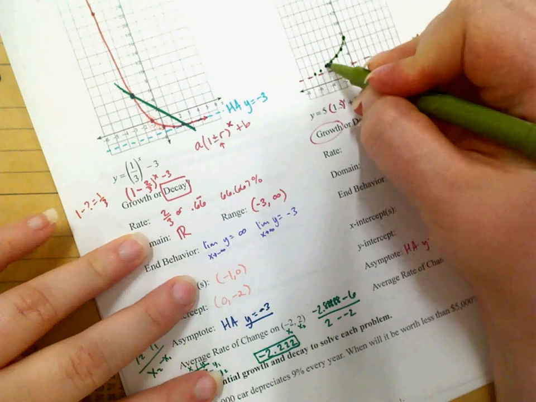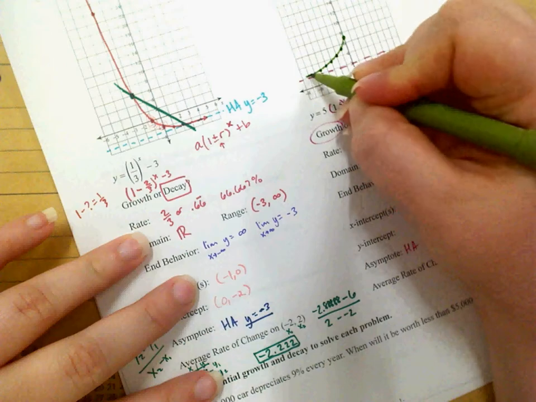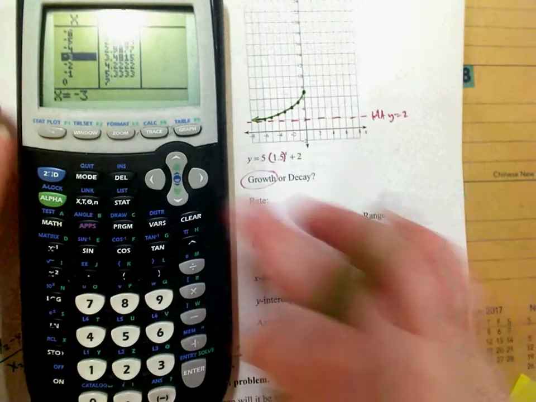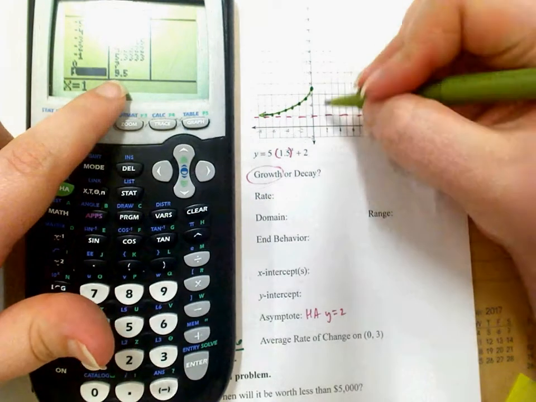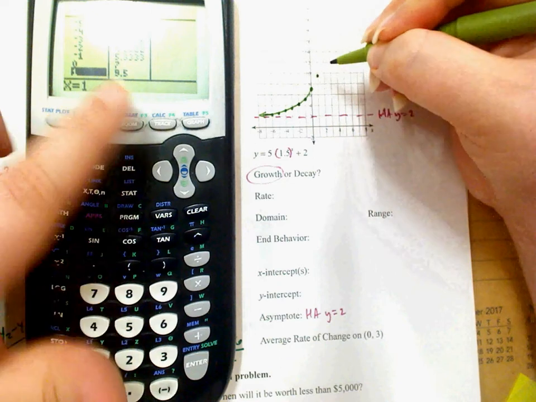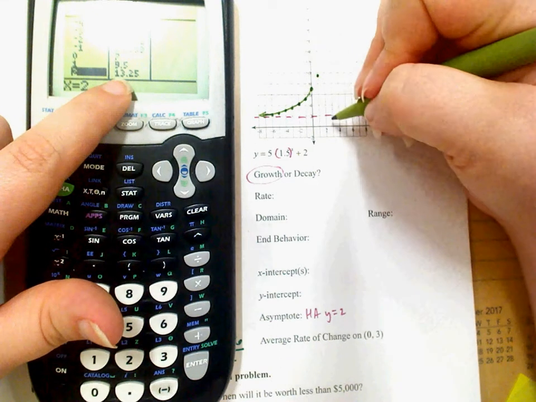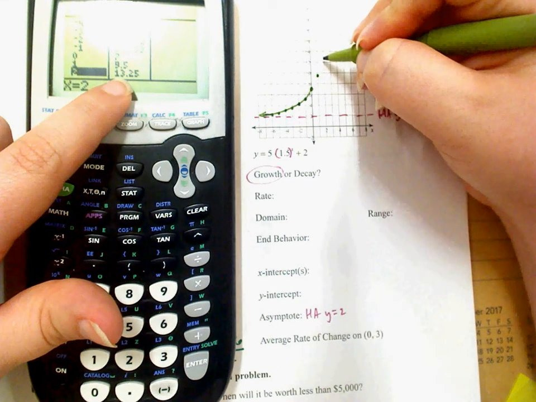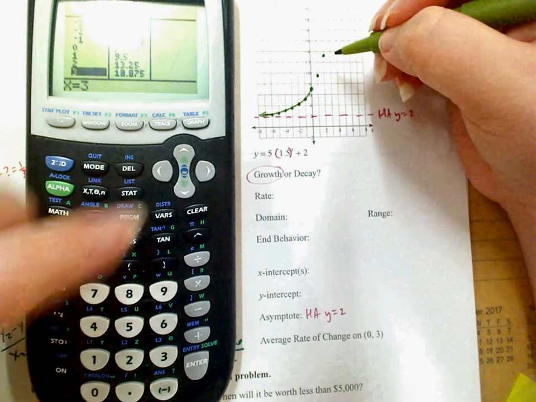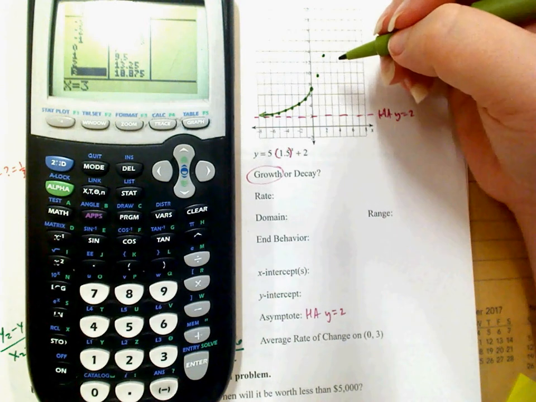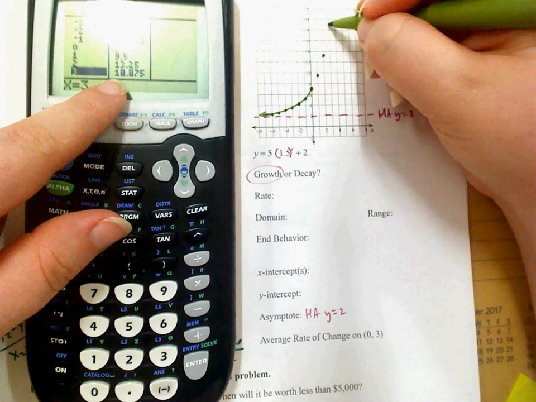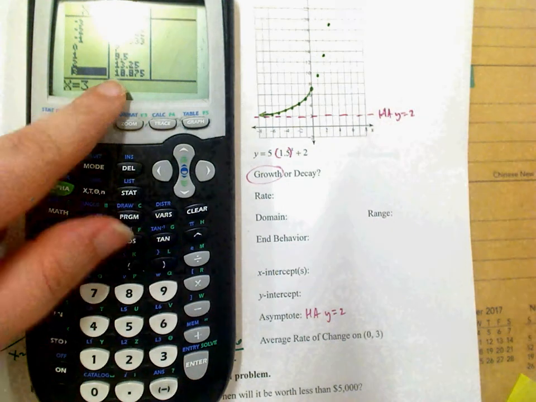So I'm just going to go ahead and do that and draw an arrow. And then I go to the right. So at 1, I'm at 9.5. So there's 9, 9.5. At 2, I'm at 13.25. So there is 13.25. Yes. At 3, I'm at 18.8, so almost 19, which I basically put at 19. And then 4, I'm at 27.